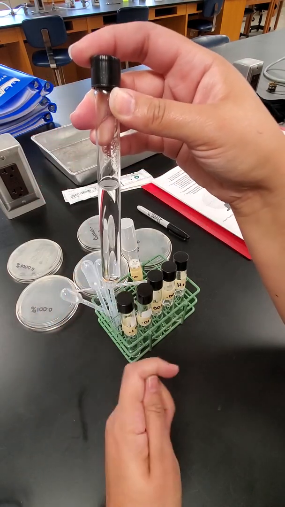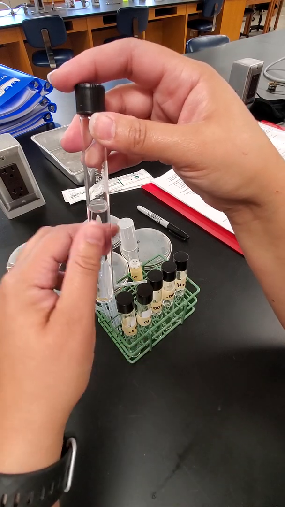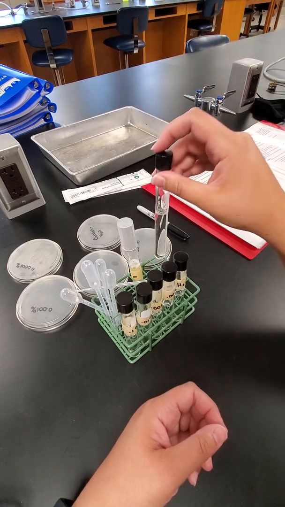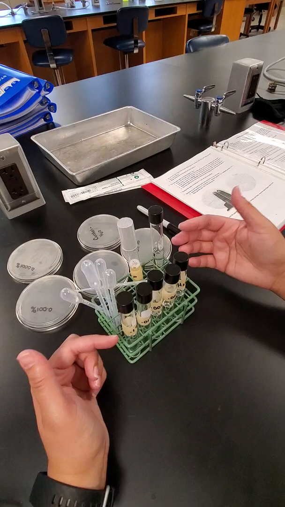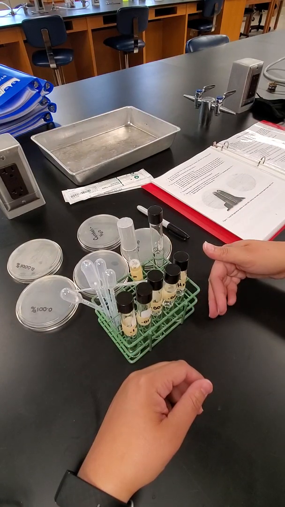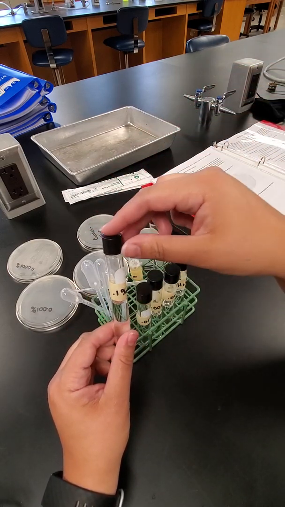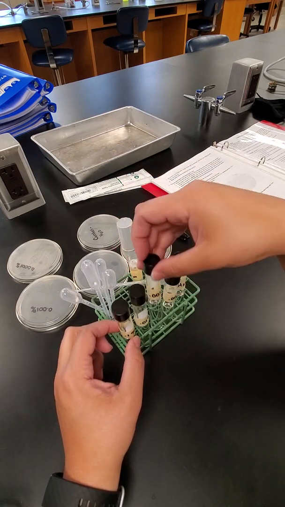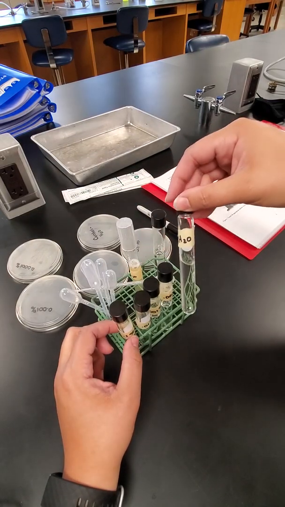Basically, I diluted bleach to make a 1% bleach solution. I put 99 milliliters of water and 1 milliliter of bleach to get 1% bleach. And then we're going to do our dilution. We basically want to dilute the bleach further to see which concentration is going to be most effective. So we're going to have a 0.1% concentration, a 0.01%, a 0.001%, a 0.0001%, and then just our control, which is our water.